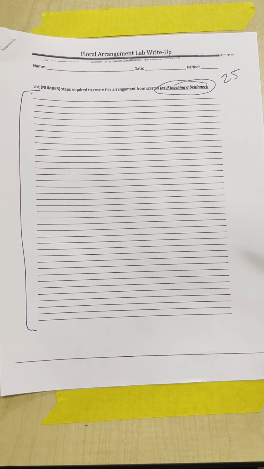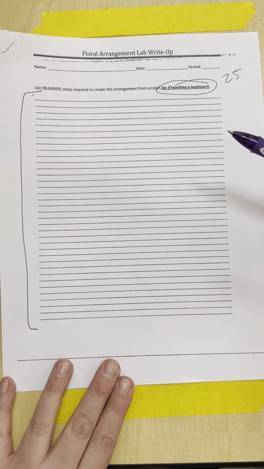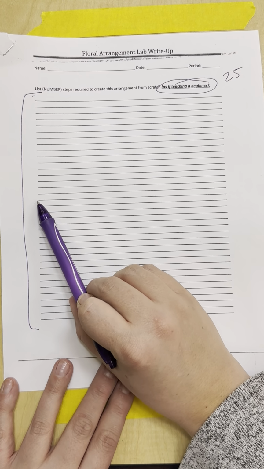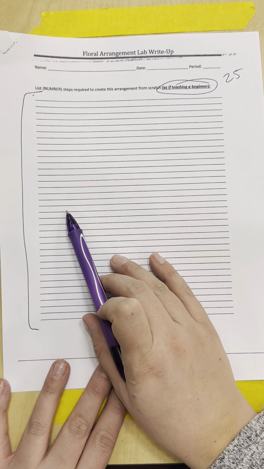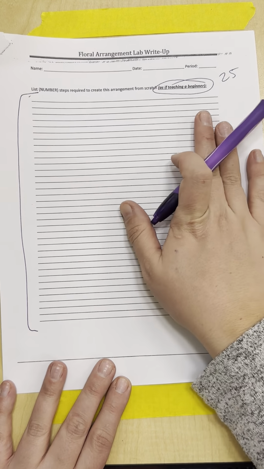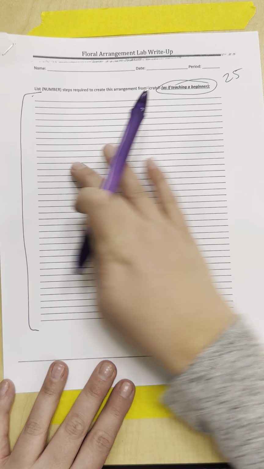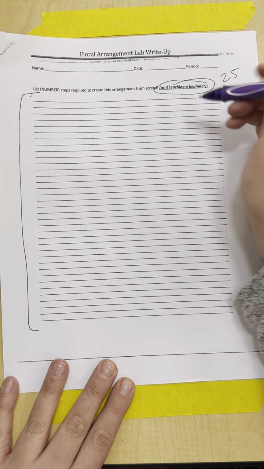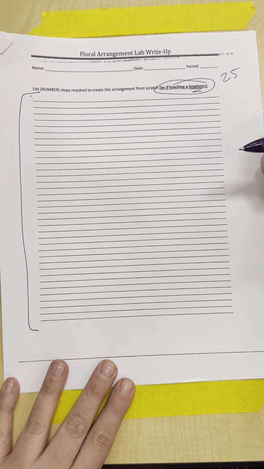If we're doing a simple arrangement, like our bud vase, our very first arrangement in beginning, I probably only fill up the first few lines. But in them, I like to write shorthand. I don't do full sentences. This is not English class. It does not need to be an essay. But what I do put down needs to matter and needs to be specific enough that I have the detail that a beginner could create what I want.